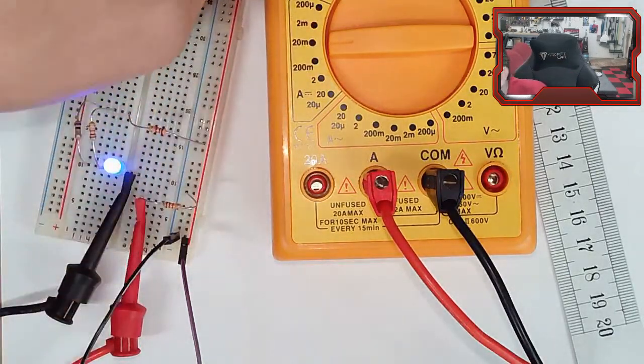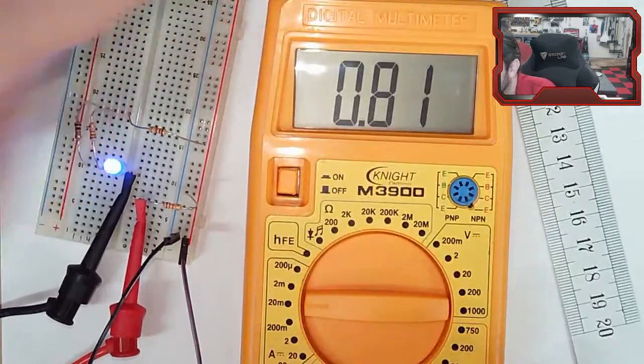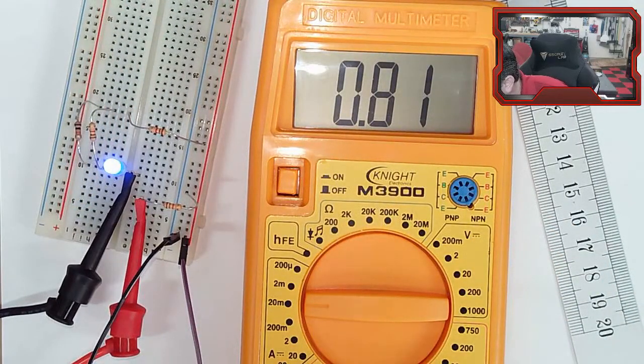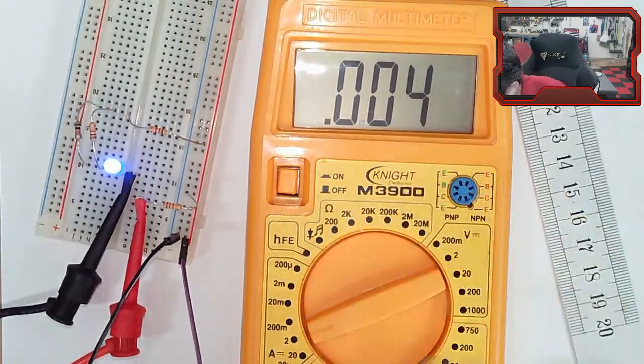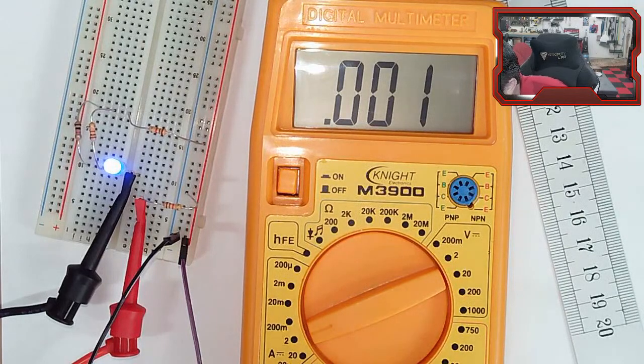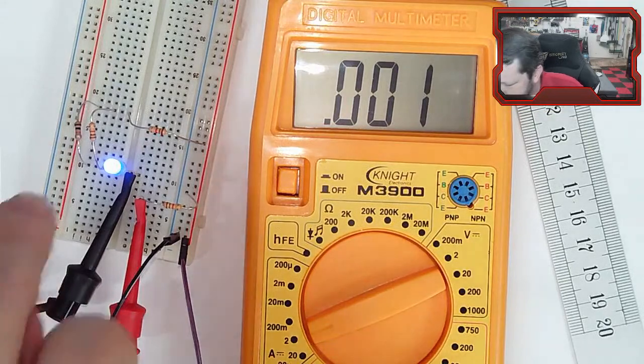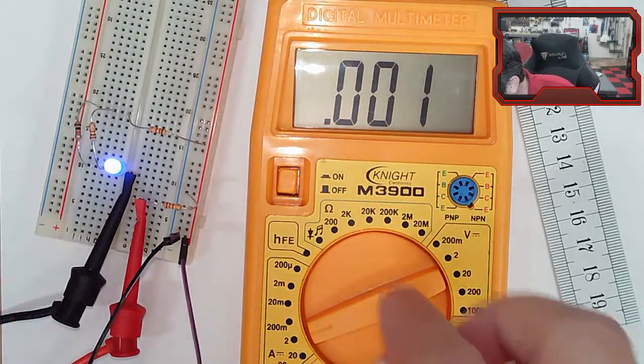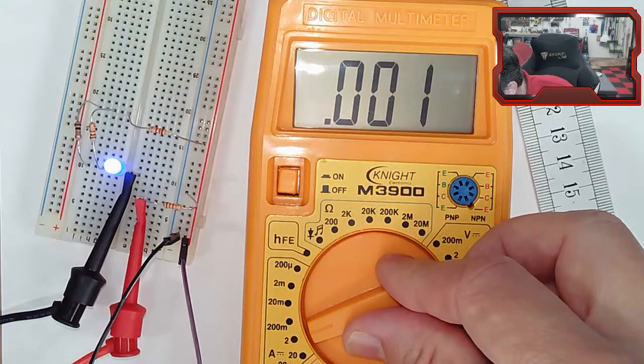And now you can see, I've got 0.82 milliamps. That's not 0.82 milliamps. Let's put it on 2 amps so we get, actually it is 0.82 milliamps. It's a really small current going through there. LEDs, this is one reason you use them as lighting, is they draw very low amounts of power, right? So very low amounts of current also.